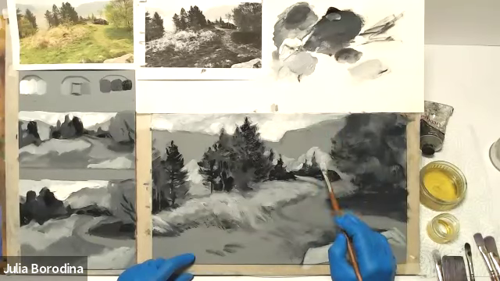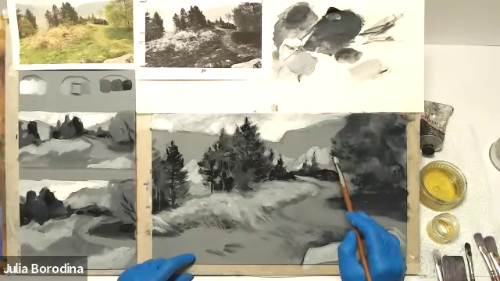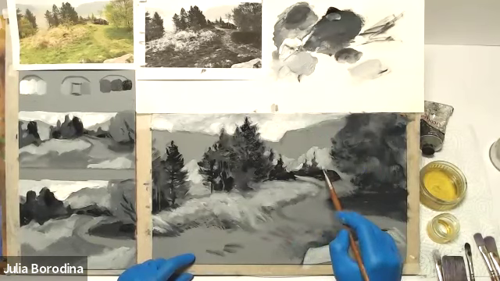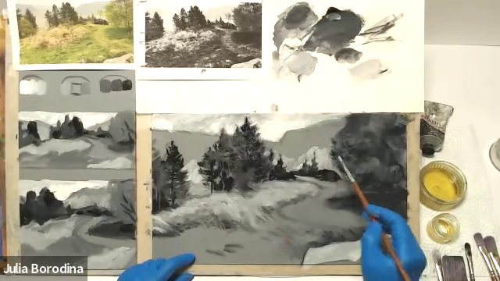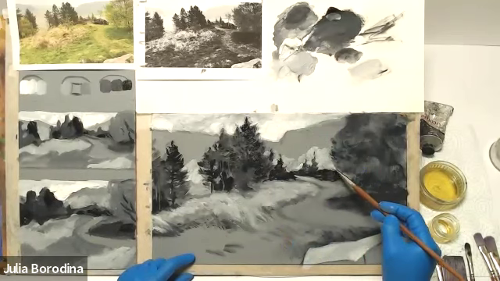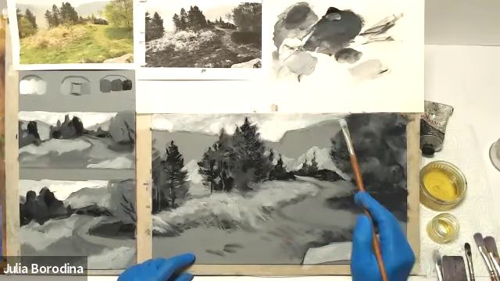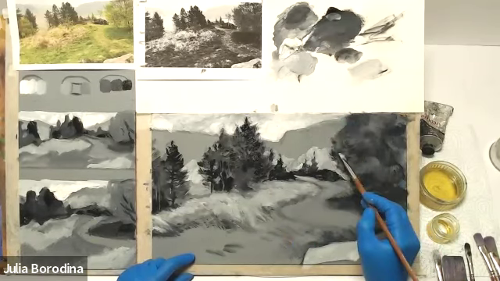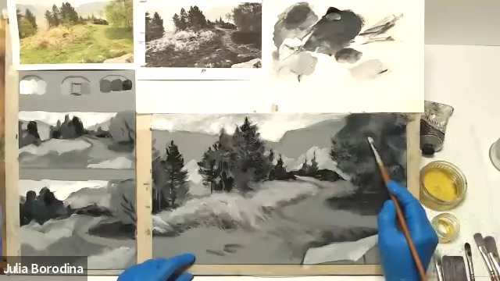Just going around the silhouettes mainly first, and then I'll tweak the overall feel for the light. This tree could have little gaps of light.